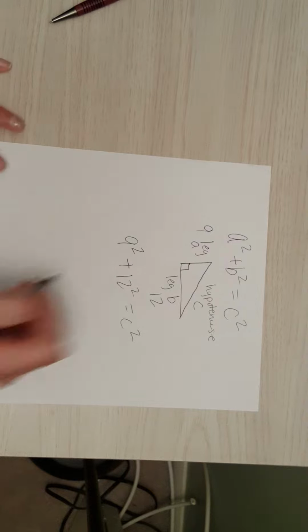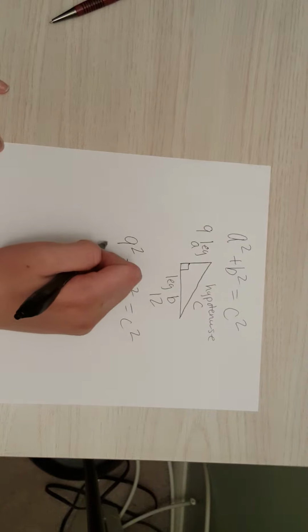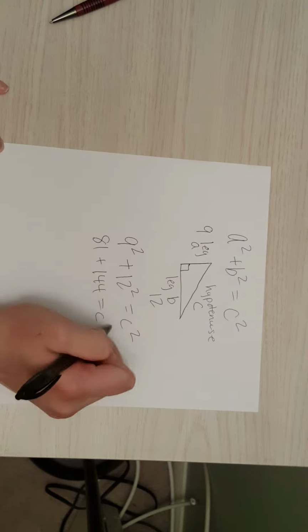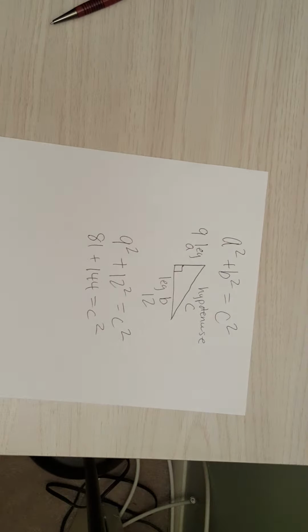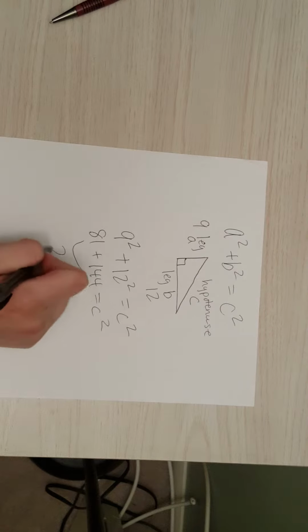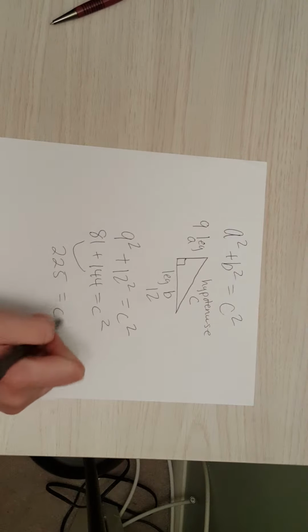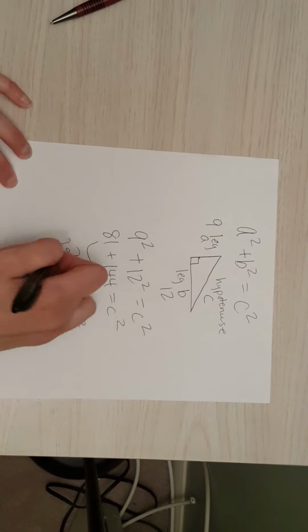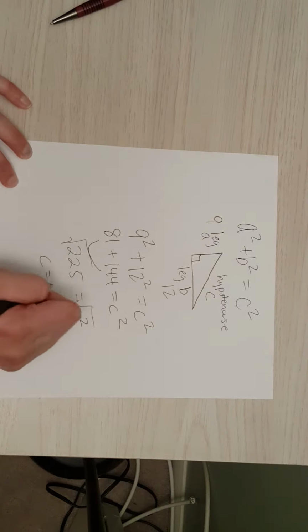Now I go ahead and solve this, so I get 9 squared, which is 81, 12 squared, which is 144, and c squared. Next step, add those together, and I get 225 equals c squared. Last step, always take your square root, so here's my square root, and that gives me c equals 15.